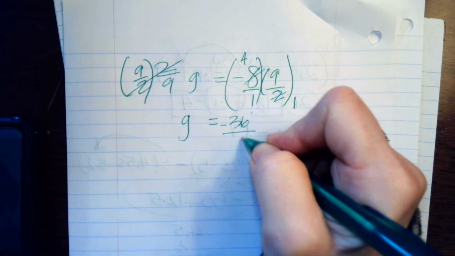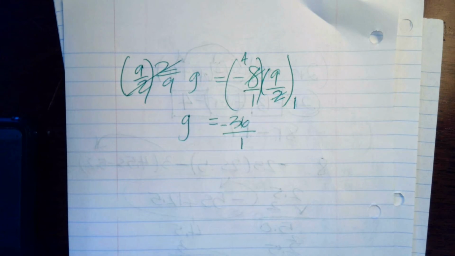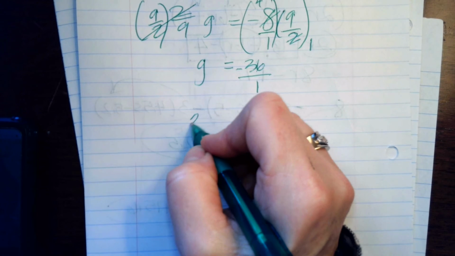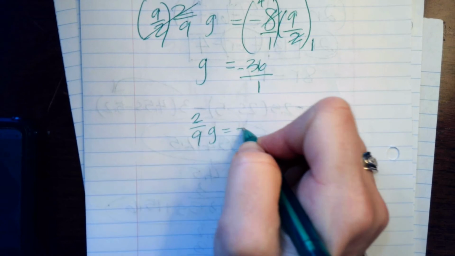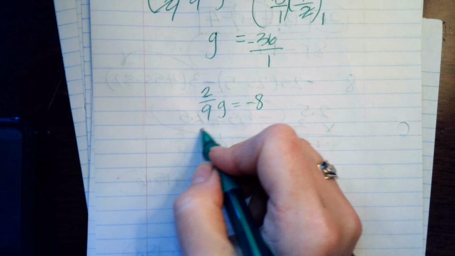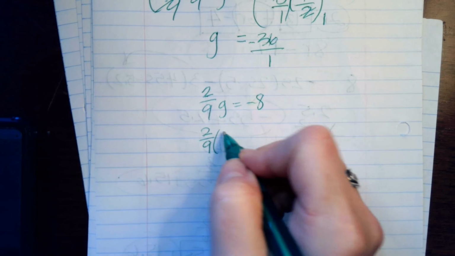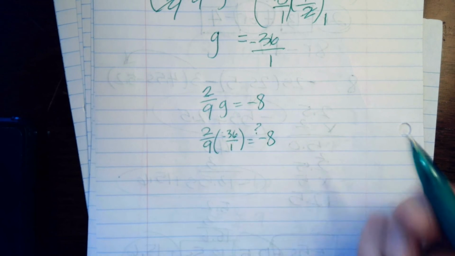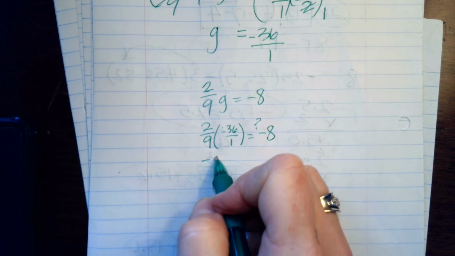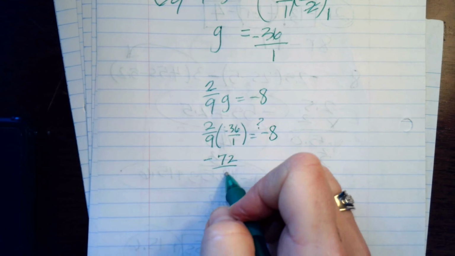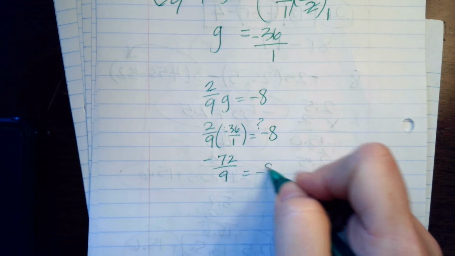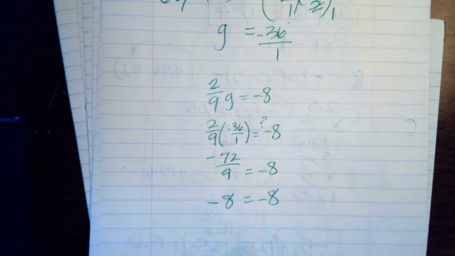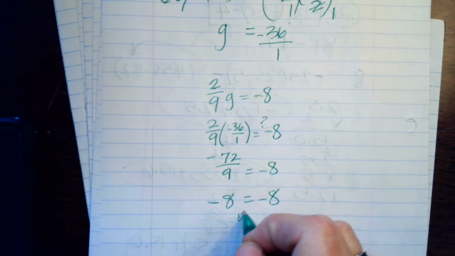-36 over 1. Negative, because we have a negative and a positive. So now we do 2/9 g equals -8, which is our original problem. And then we do 2/9 times -36 over 1 equals -8. Is that true? So -72 over 9 equals -8. And then we divide this out. -8 equals -8. Am I correct? Yes. Mm-hmm.